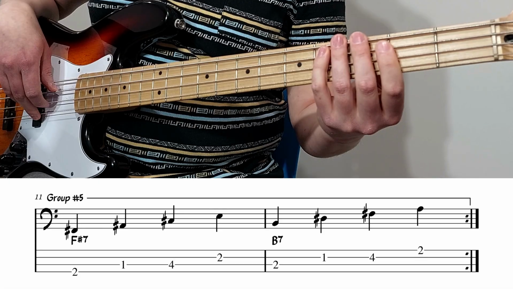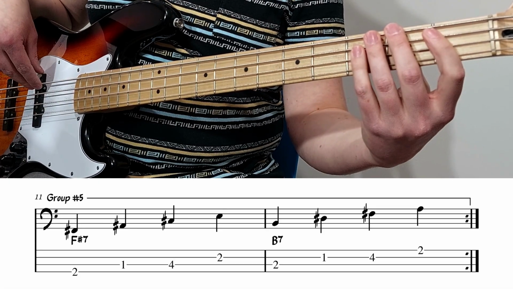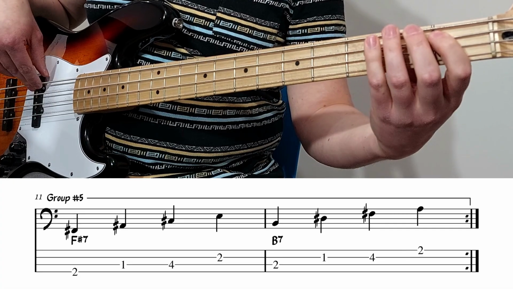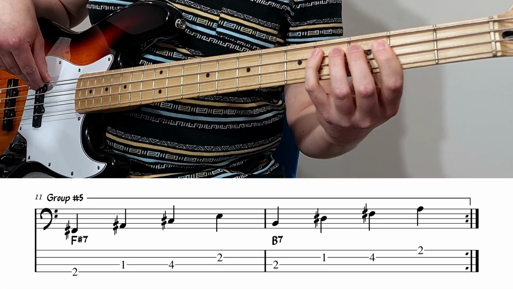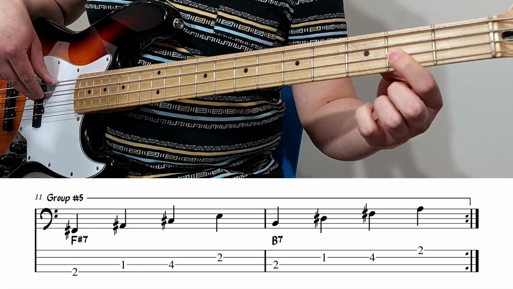Last group, F sharp 7 and B 7. So here's the F sharp major triad. And again, there's the dominant 7, 2nd fret of the D string.